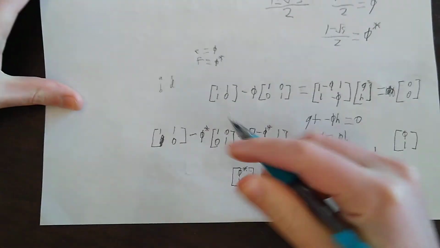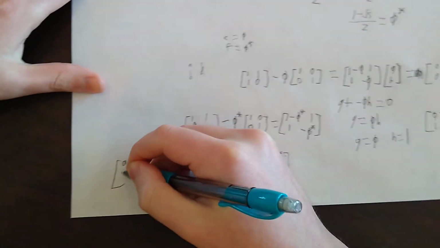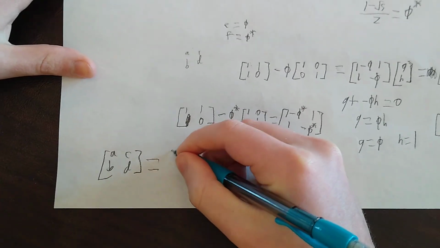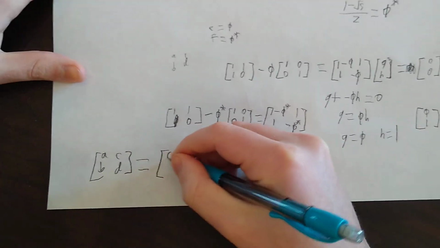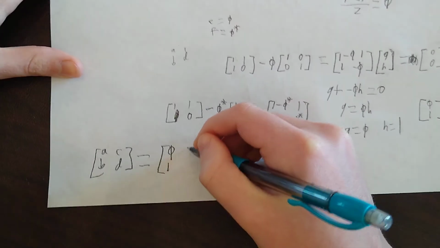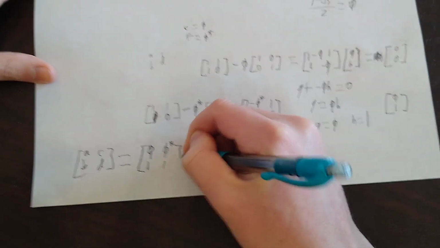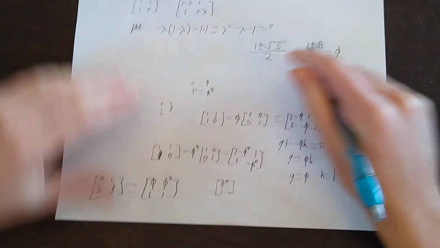So we know that this matrix here is going to be equal to this here and this here. Now we just need to find the inverse.